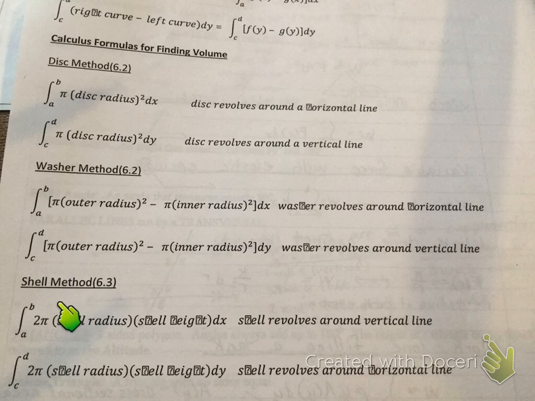So you've got 2 times pi times the shell radius times the shell height, and of course a dx on there to get your volume. Now this one's a little bit backwards from what you're used to in the other one, but the one thing always holds true: if you have a vertical partition, you will have a dx. If you have a horizontal partition, you will have a dy. That holds true for every formula on this page.